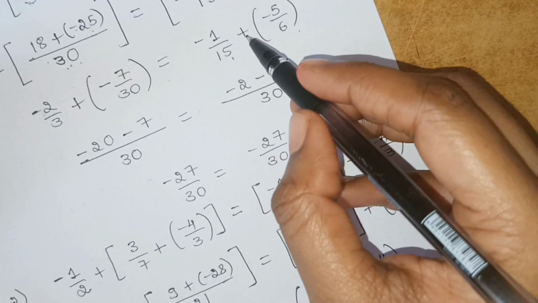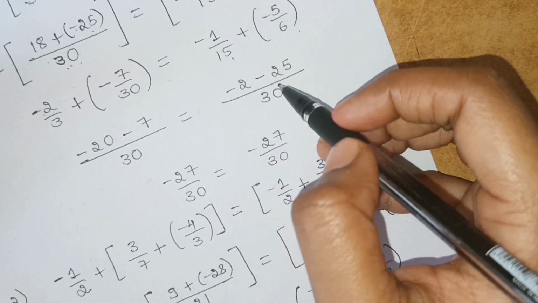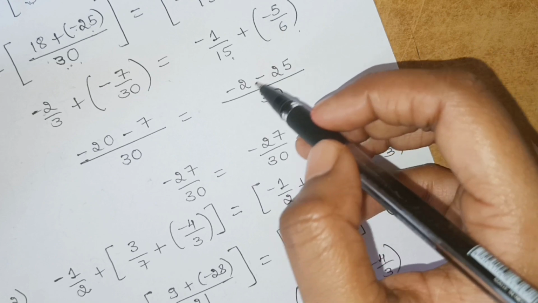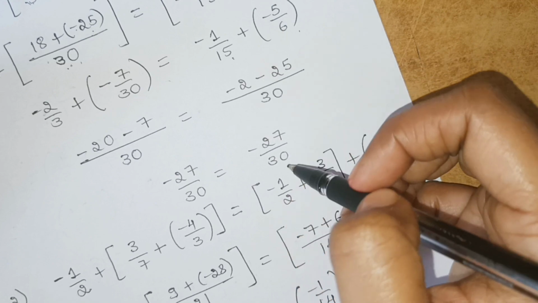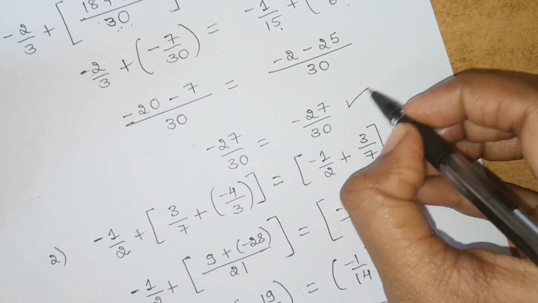Minus is kept as it is. Plus into minus is minus. 6 5s are 30, 5 5s are 25. So minus 2 minus 25 is minus 27 by 30. So LHS is equal to RHS.